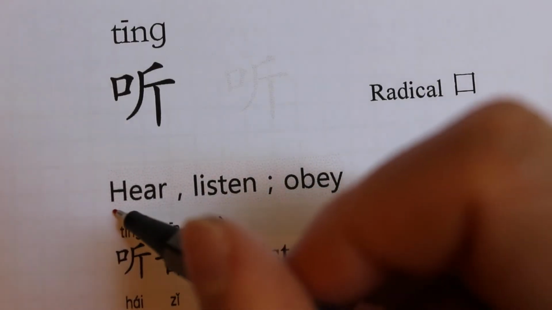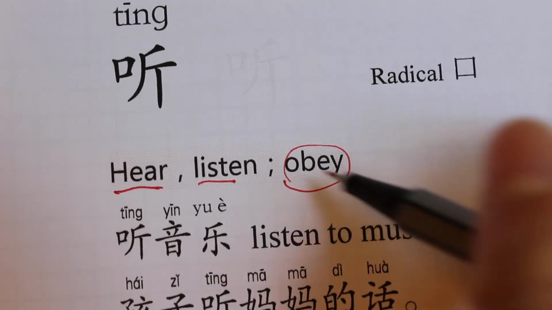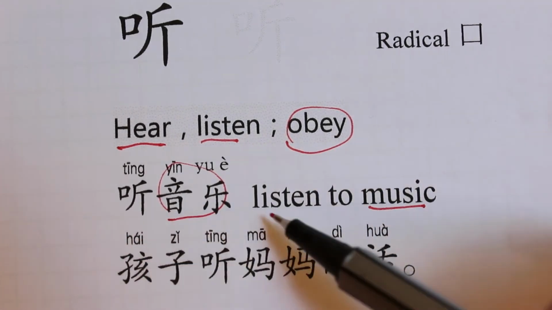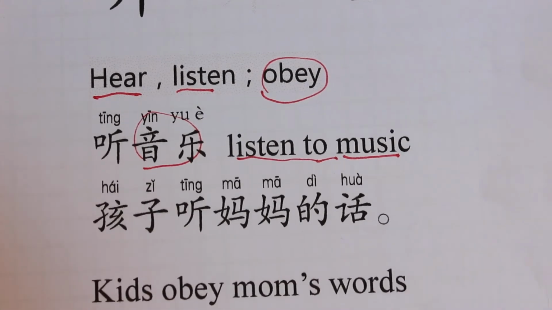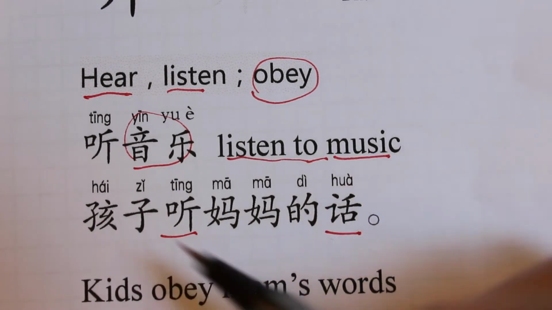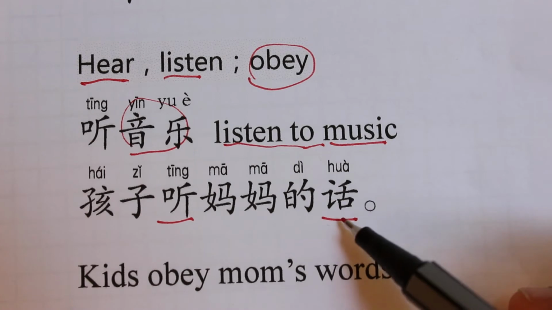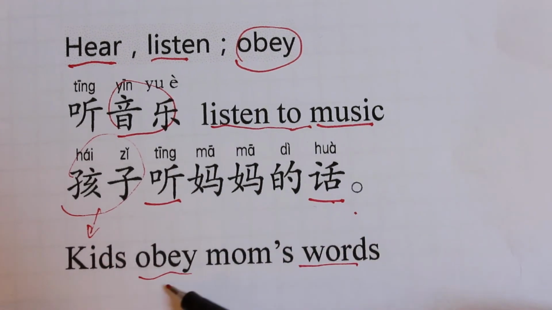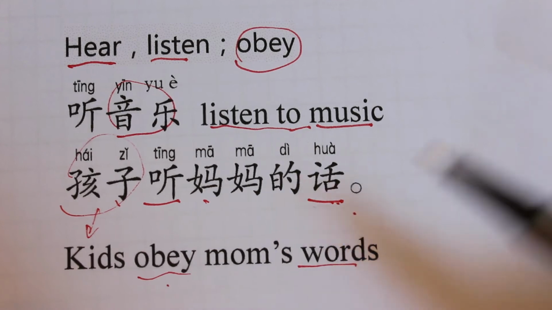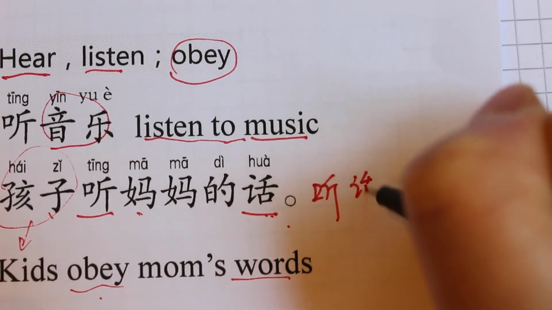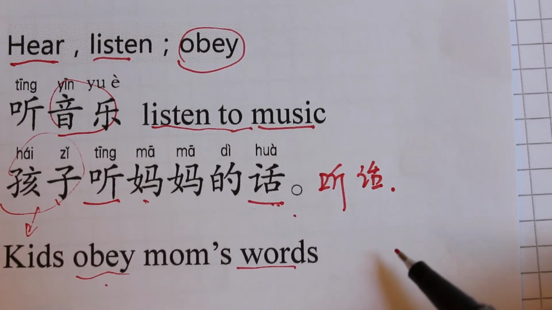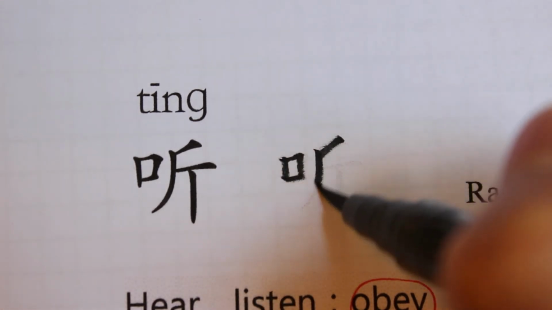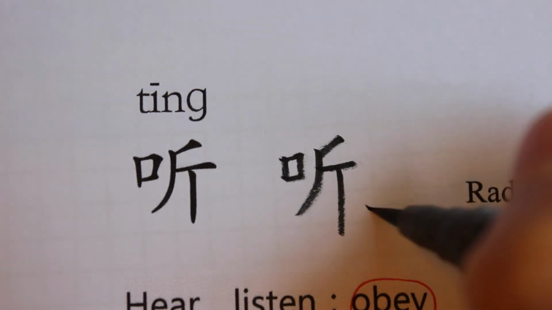and it has the meaning of hear or listen, and the second meaning is obey. And the first one, 听音乐, means listen to music. And the second usage is 听话 or 听妈妈的话, which means listen to mom's words, meaning you obey mom's words. 孩子 means the kid. So 孩子听妈妈的话, kids obey mom's words. And you can just simply say 听话, meaning please obey my words. 1、2、3、4、5、6、7。So 听 has 7 strokes.